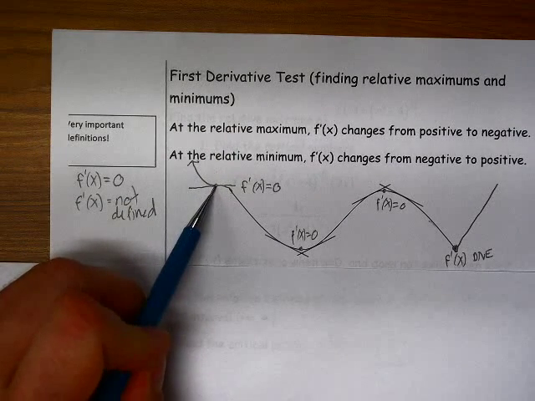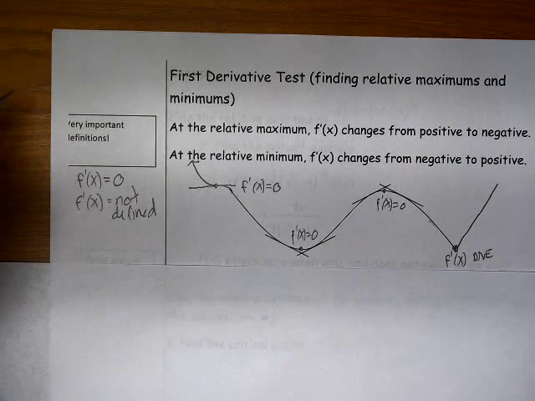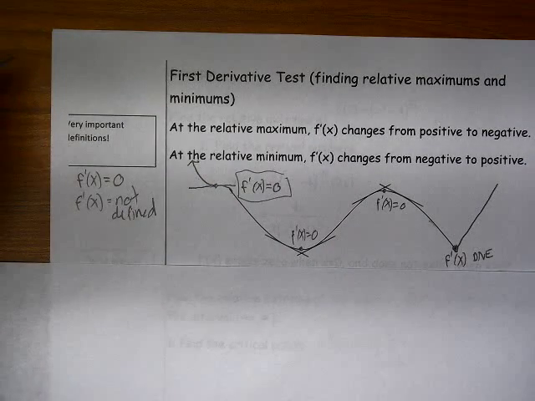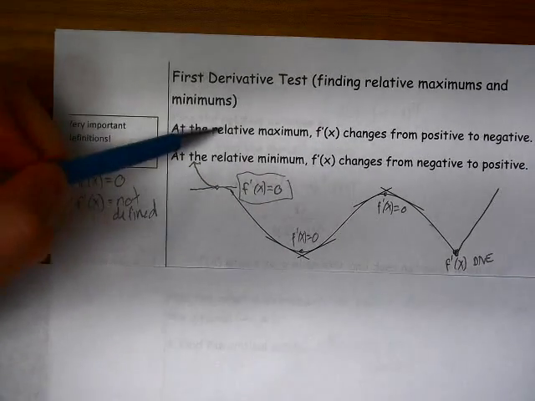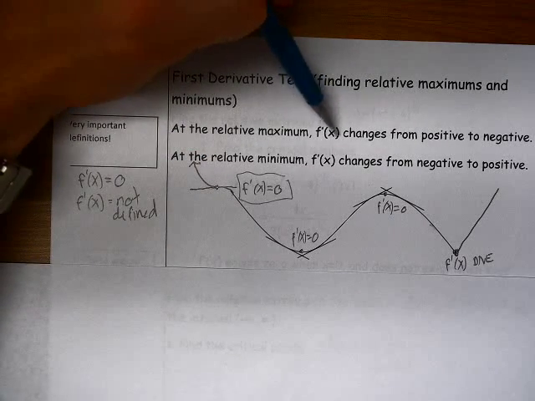F prime did not change from negative to positive or positive to negative, so we do not have a relative extrema there. So that's an example of a critical number but not a relative extrema. So it's really important that we think of relative maximums and minimums as a change in sign of f prime.